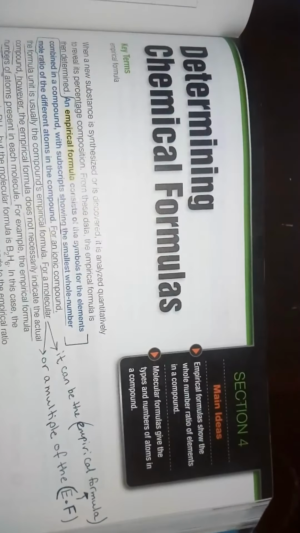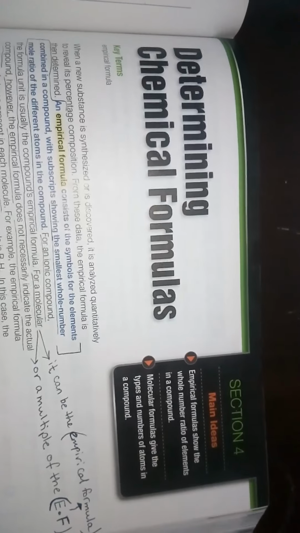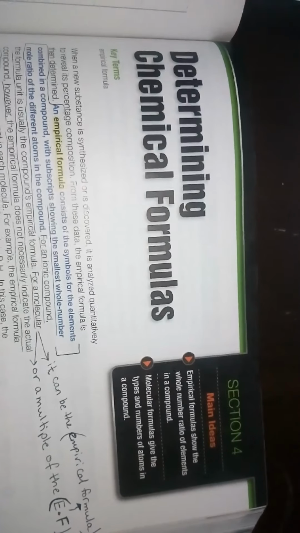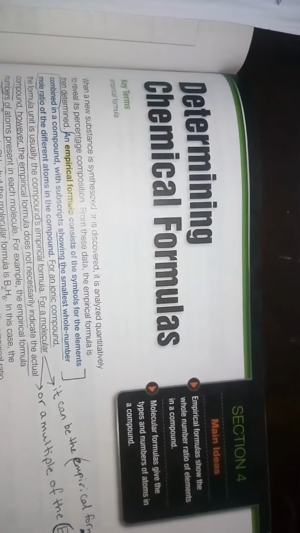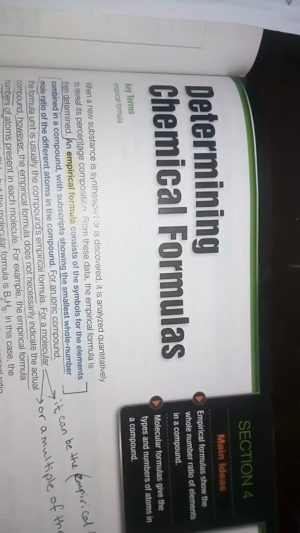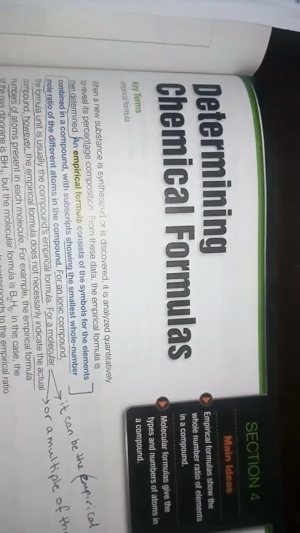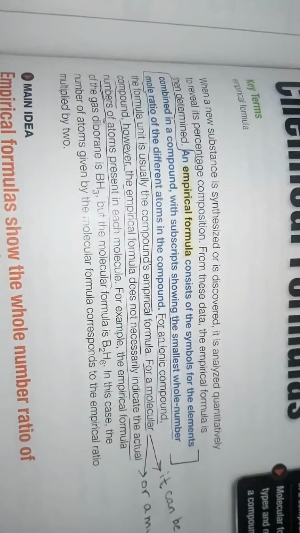Hello everyone. In today's lesson, I'm going to be discussing determining chemical formulas. This is actually section 4 of chapter 7, page 233 in my book. Okay, so without further delay, let's start by defining empirical formula.